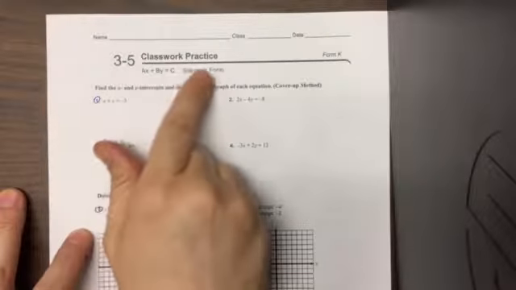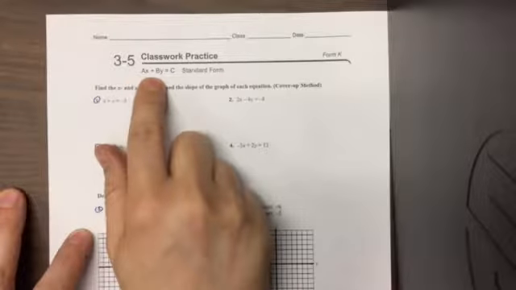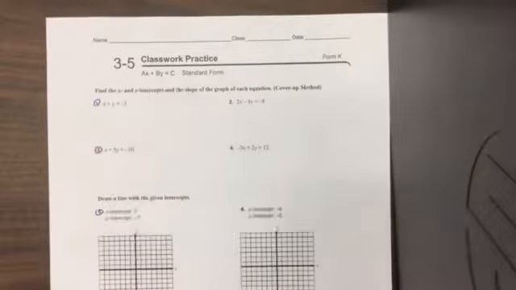All right, this is 3-5 classwork practice. This is about standard form. Standard form is ax plus by equals c. This is the third form of the linear equation that we are learning about.